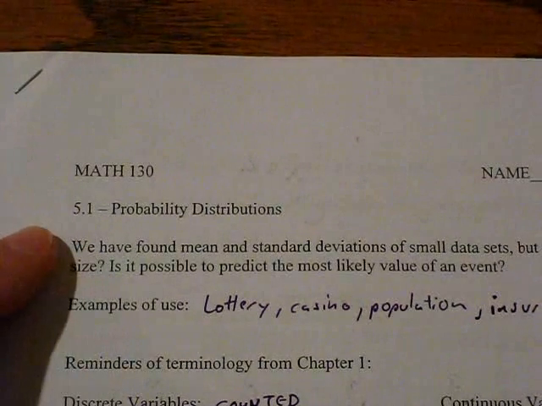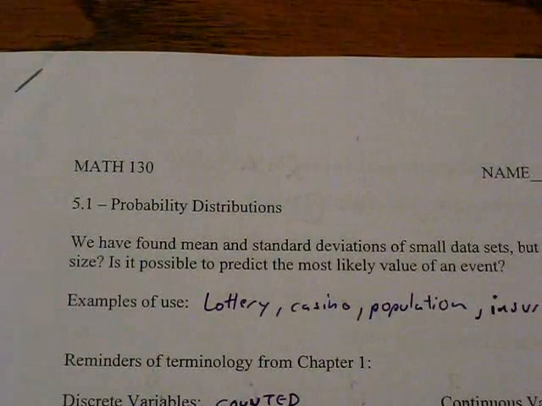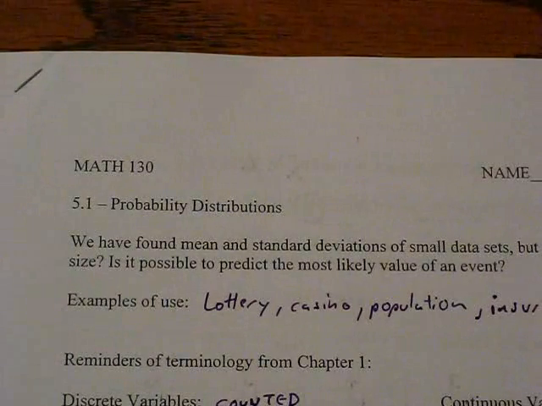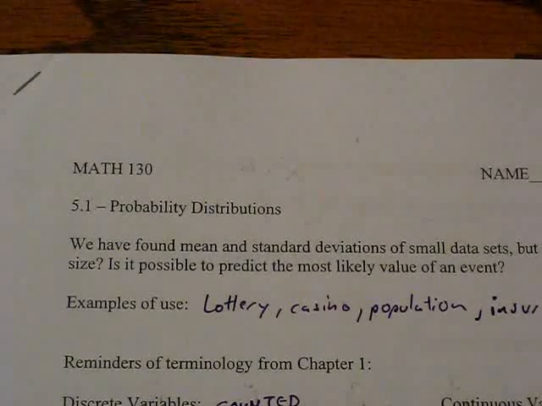Alright, this is Mr. Anderson for Math 130 Statistics, the first of two videos to cover Chapter 5. In this first video, we'll be looking at sections 5.1 and 5.2. Section 5.1 is a pretty short section talking about probability distributions.